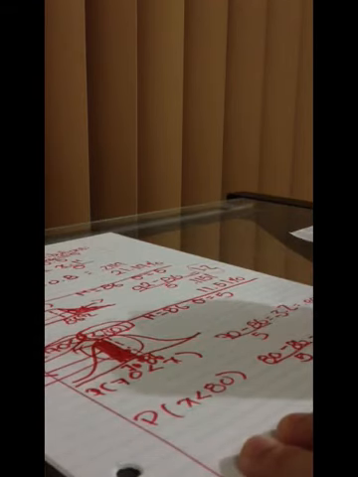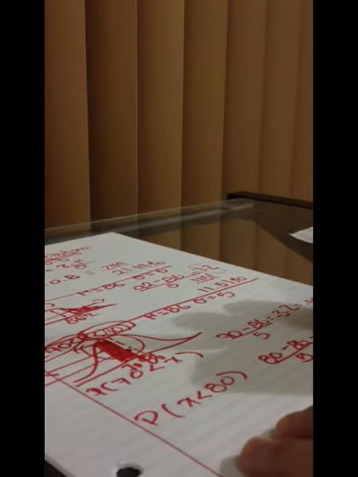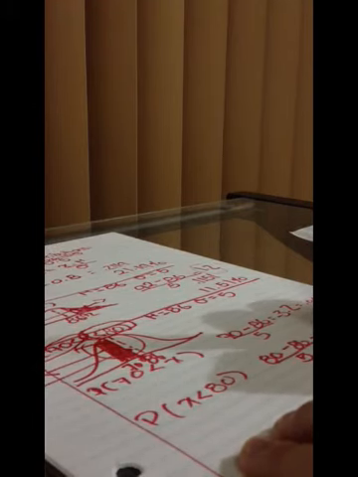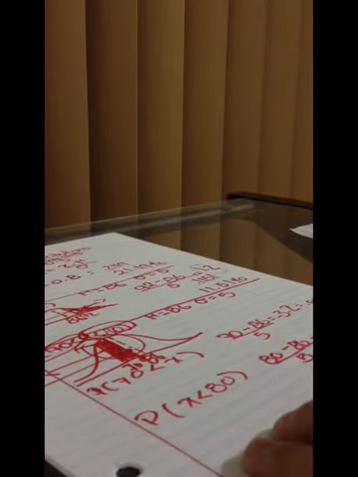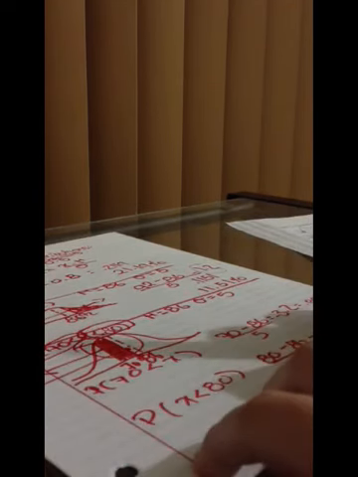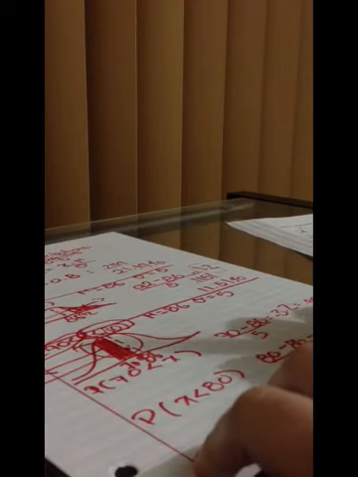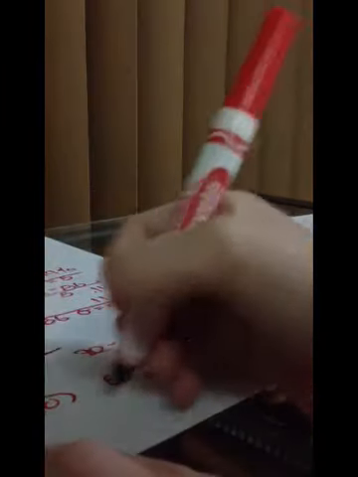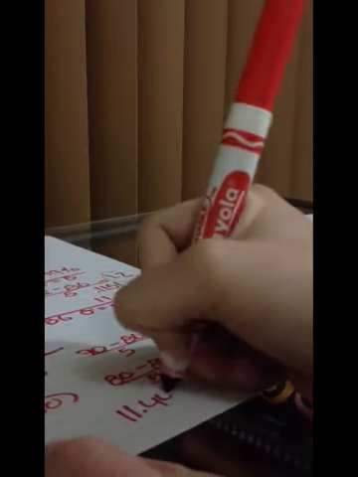So from 0.1151, you're going to subtract 0.0007, which is 0.1144. So the answer to this is 11.44% is here.